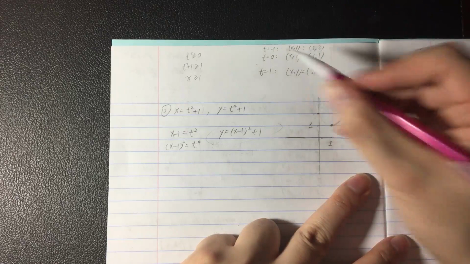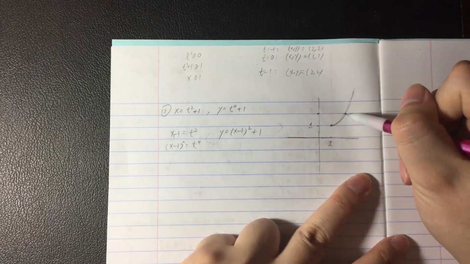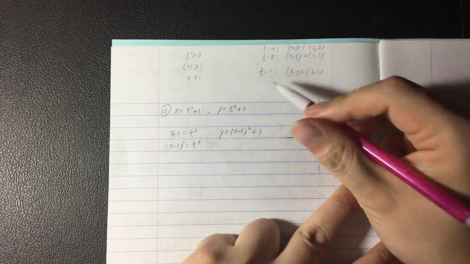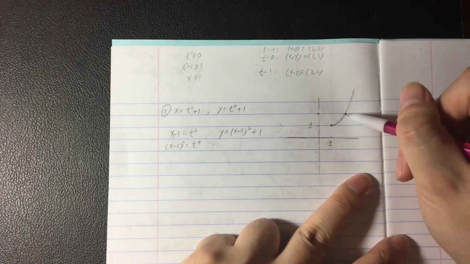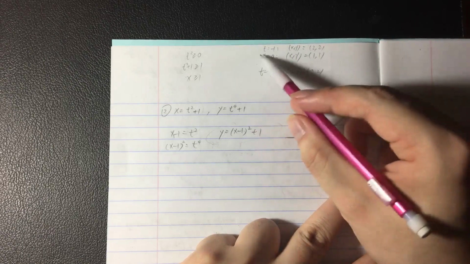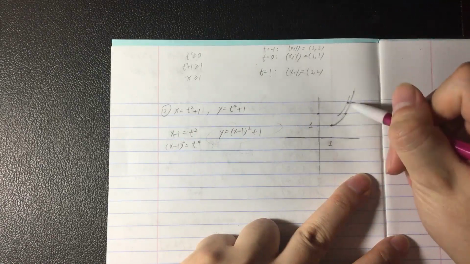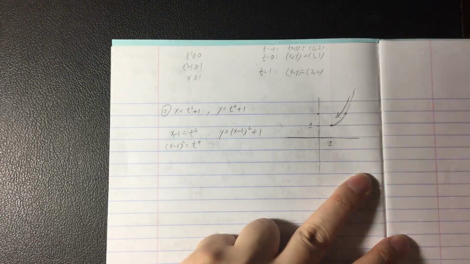Then what's the direction? Negative 1, 0, 1. When t is negative 1, we are here. When t is 0, we are here. When t is 1, we bounce back to this point. What's the direction? So it looks like when t is negative, the curve goes this way down.